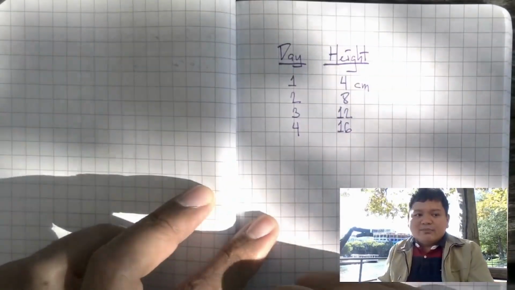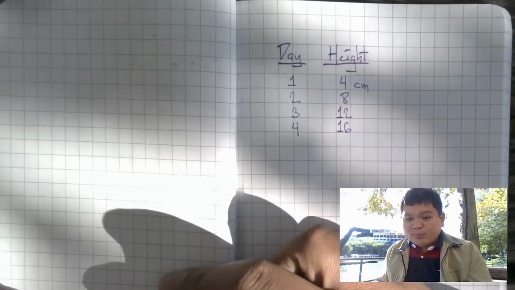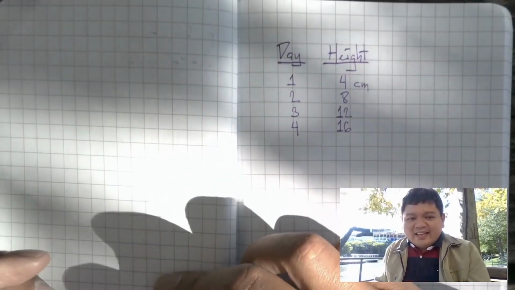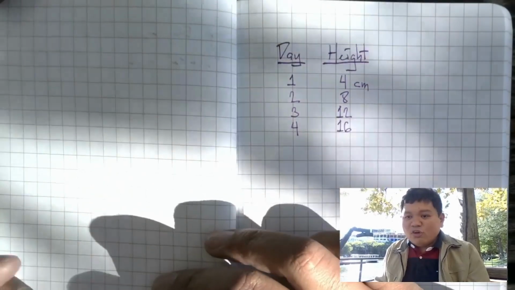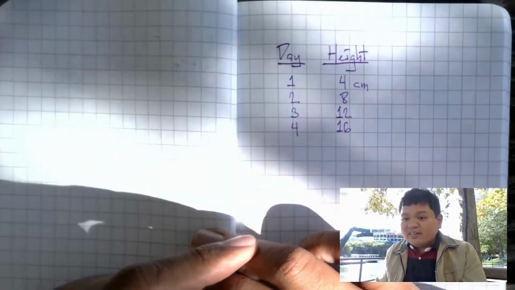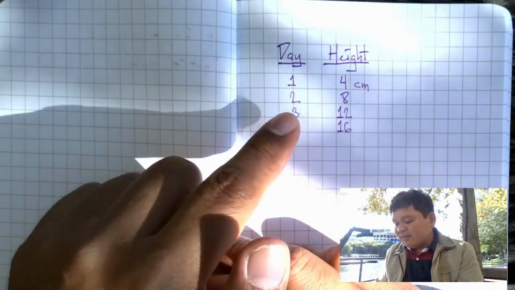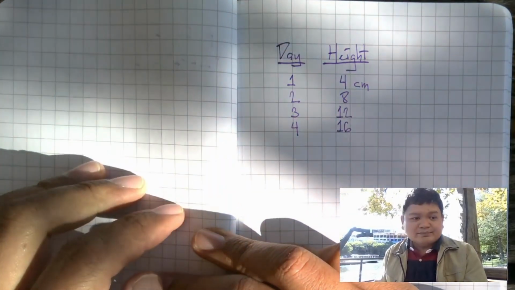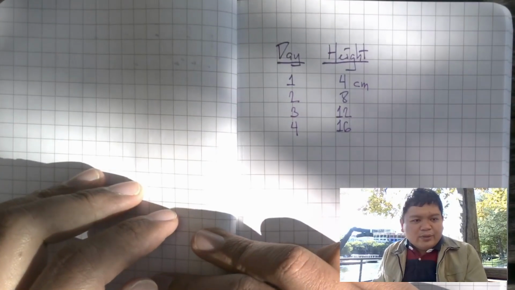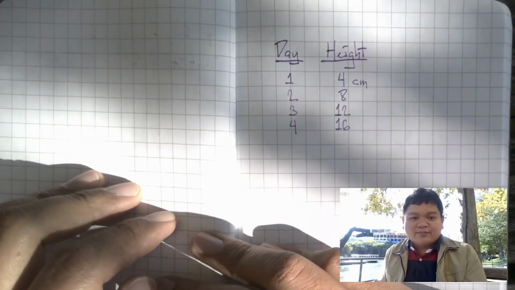You may also remember that this relationship was proportional. If you divide any height by its corresponding day, you always get the same answer, which in this case was 4. 16 divided by 4 is 4, 12 divided by 3 is 4, and so on. I want to point out two things about this number 4.